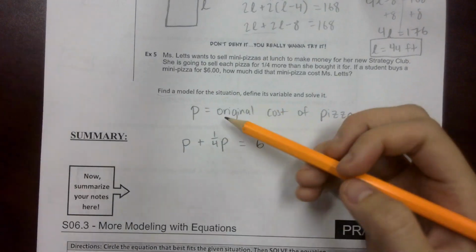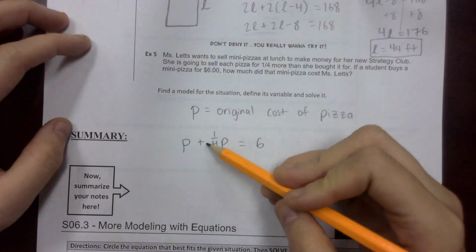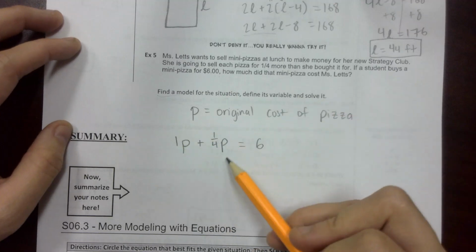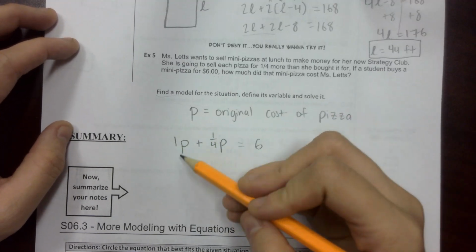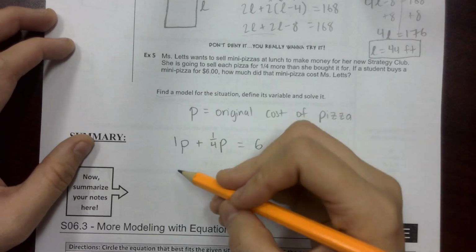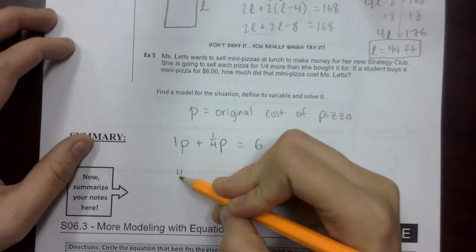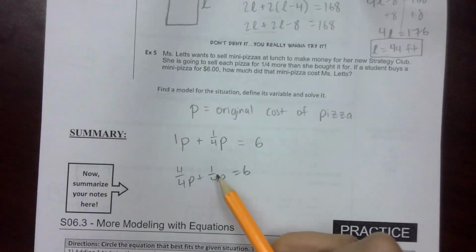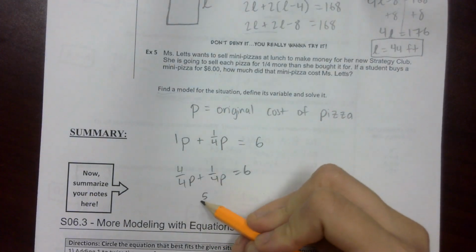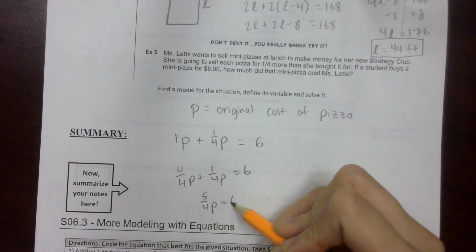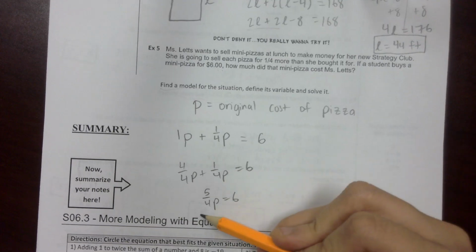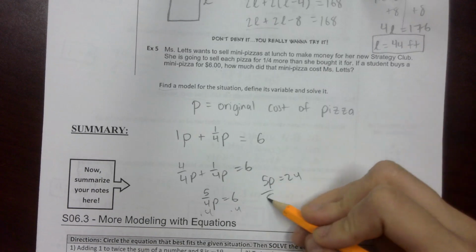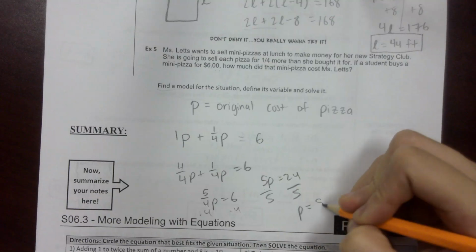Okay, so we'll do one with fractions and one with decimals. So P plus 1/4P, that's the same thing as saying 1P plus 1/4P. So this is like 1 1/4 P. If we want to write this in fractions, we go 4/4P plus 1/4P equals 6. And then we can add this. So we get 5/4P equals 6. Then we multiply both sides by 4. We get 5P equals 24. And then we divide by 5. We get P equals 4.80.